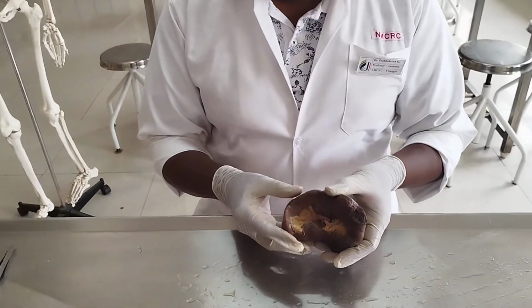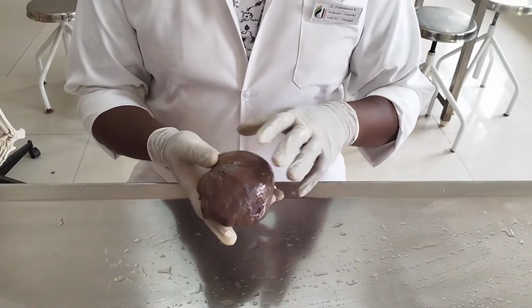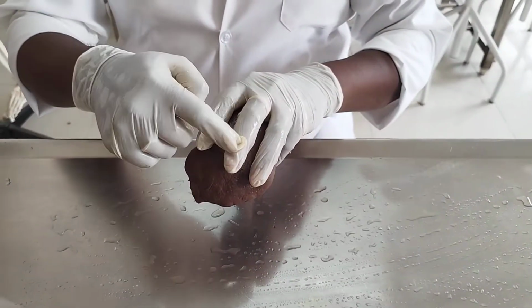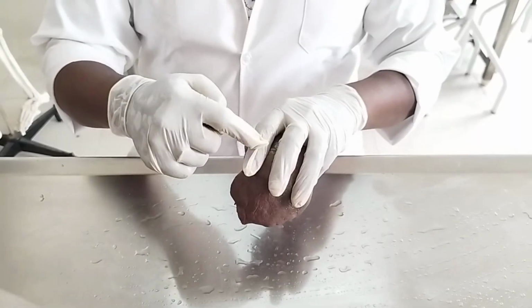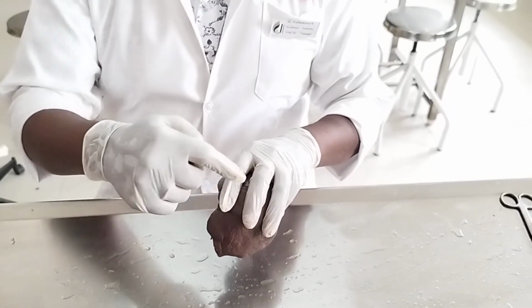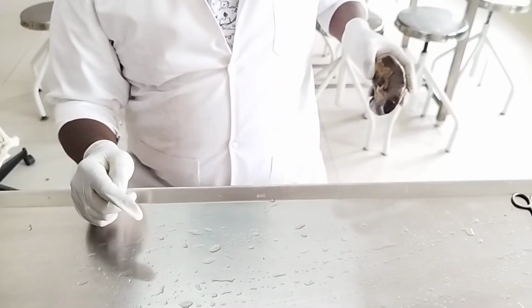Now, how do we hold the spleen in anatomical position? Okay, there are three fingers I am using: there is a 9, there is a 10, and there is an 11. Now these three fingers represent the three ribs, the 9th, 10th, and 11th ribs. So I hold it like this.